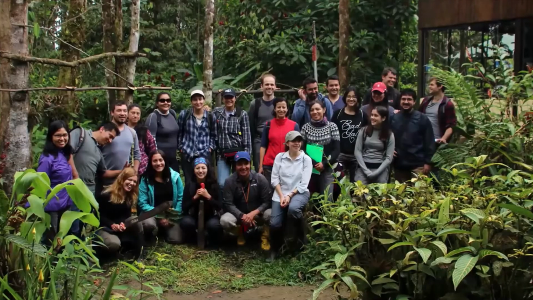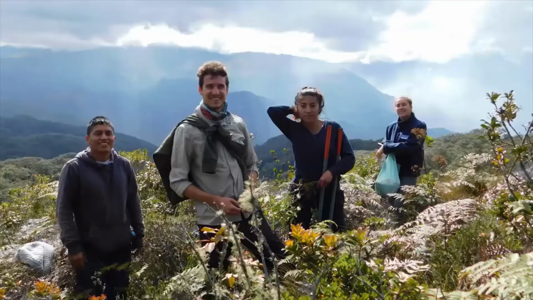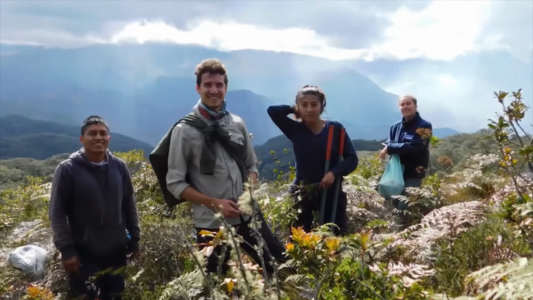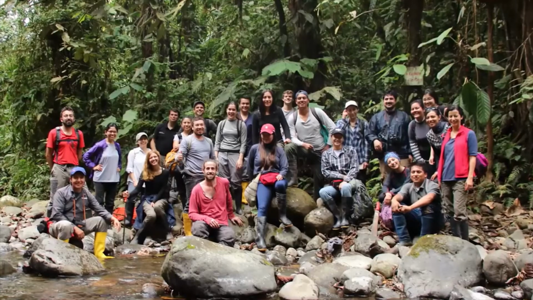Our organization BOSPLUS is also part of this network. BOSPLUS is an international NGO that supports different projects in South America. Especially here in Ecuador, we link the FLIR network in this project with reforestation projects.